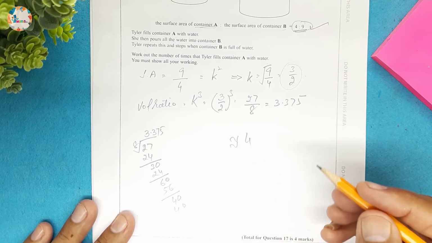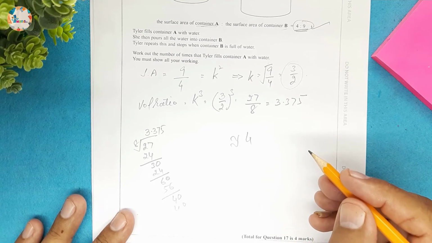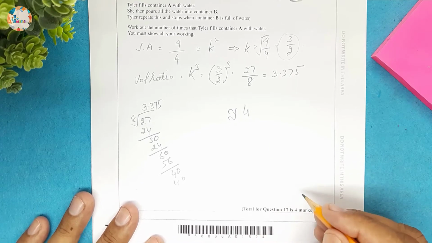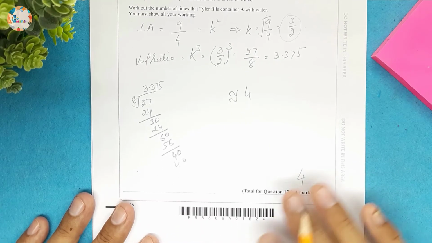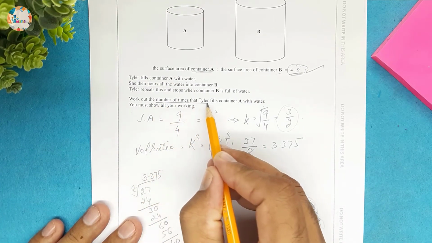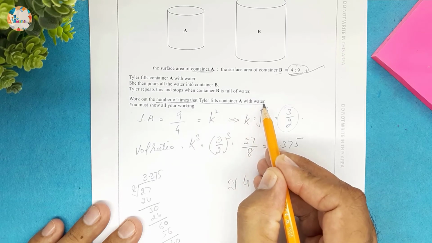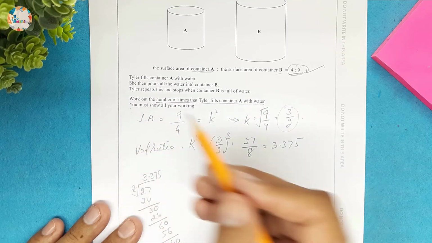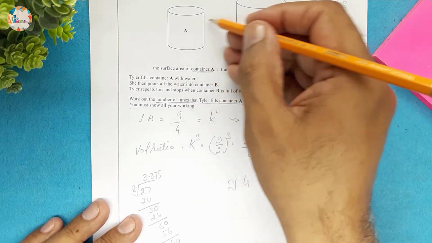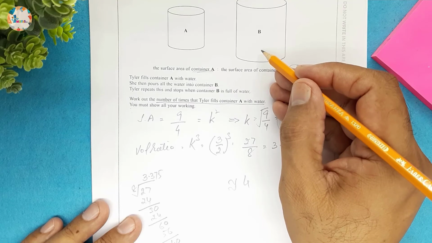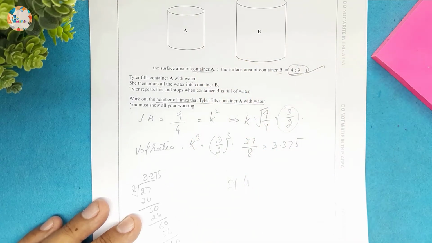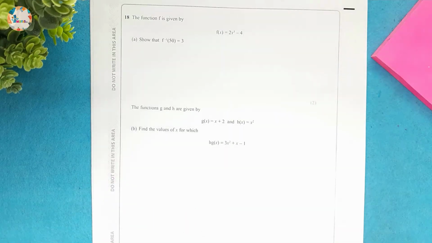So 4 times basically we have to get the answer. This rounded answer we have to provide over here, which is 4, because they are saying work out the number of times that Taylor fills container A with water. So he will be filling this 4 times. 3.375 will be accommodated in this one, but he has to fill this one 4 times. This is what we have to round.